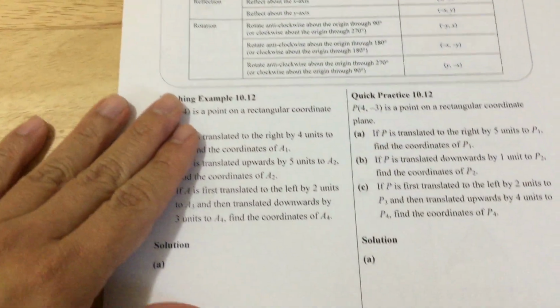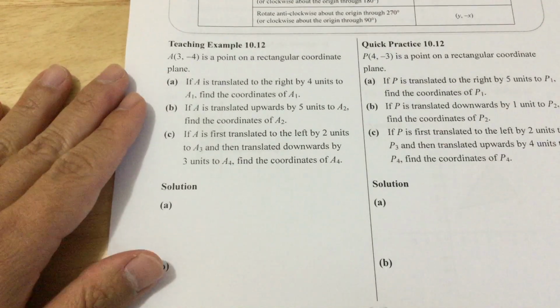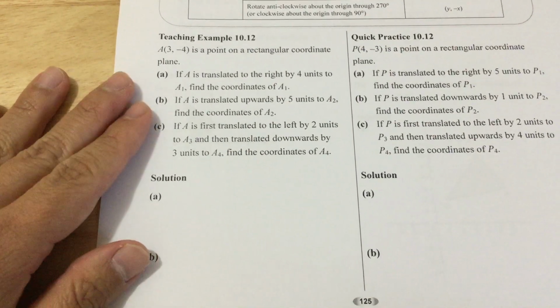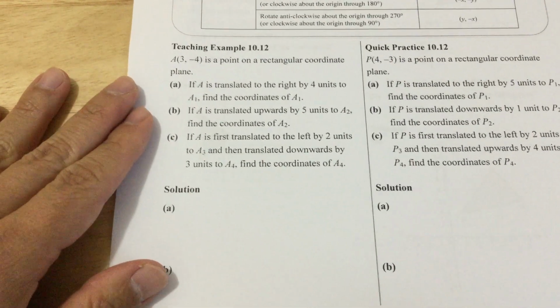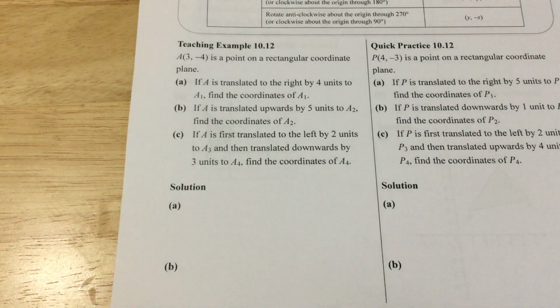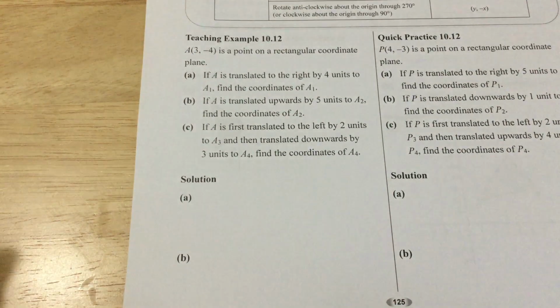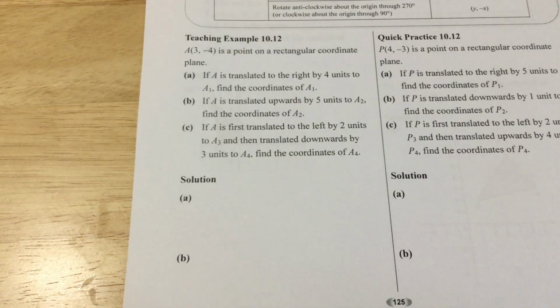Okay, now this is the teaching example I want to show: we are going to calculate with the point (3, negative 4). This time we do not have the rectangular coordinate plane. So what we have is that we are going to calculate by ourselves, without the help of the coordinate plane. So let's look at the question. If A is translated to the right by 4 units to A1, find the coordinate of A1.